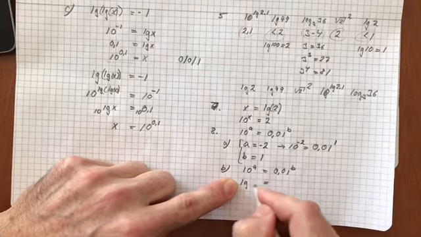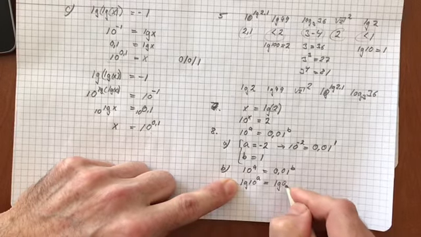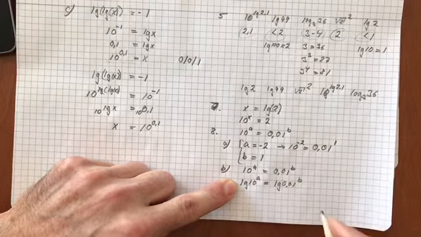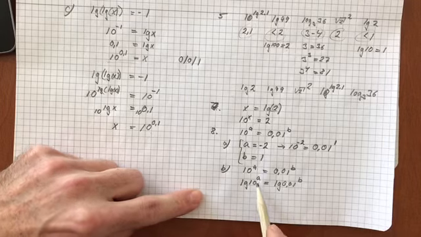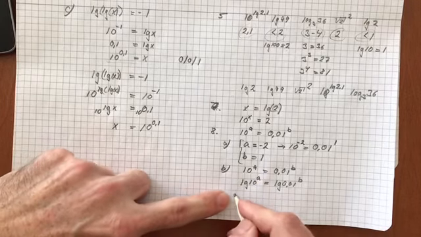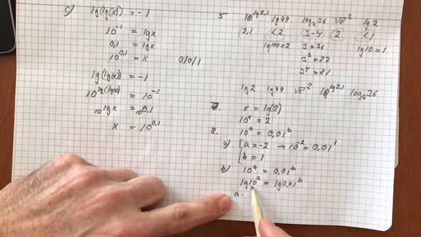So I take the logarithm of 10 to the power of A and the logarithm of 0.01 to the power of B. Then I can use the laws of logarithms here. I multiply instead with A times the logarithm of 10.